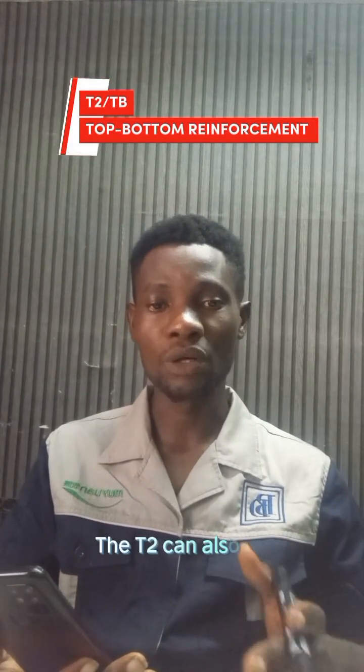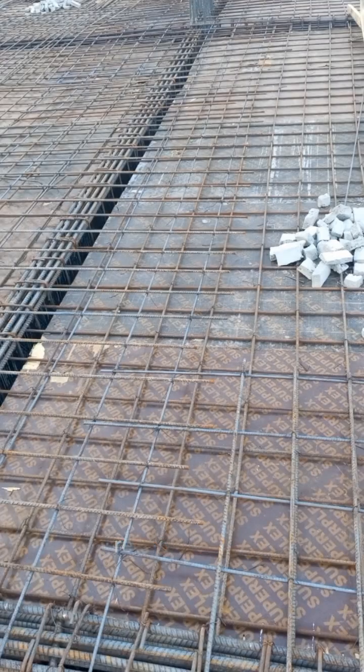Then we have the T2. The T2 can also be called the top bottom, that is TB. You can call it TB, T2, or top bottom. It is a distribution bar that distributes the T1. It is always at the bottom of the T1. Now let me explain this in a structural drawing.